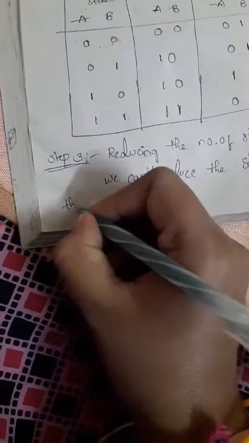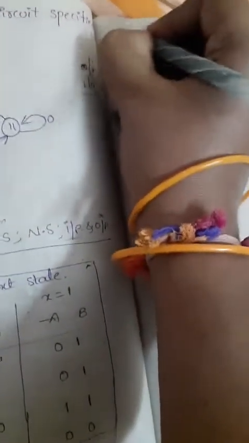Because there is no similar possibility. Okay, so this is the third step. So now coming to step 4. What is step 4? We have to check it out.